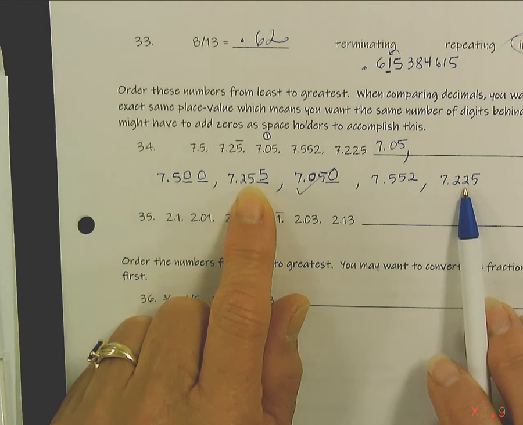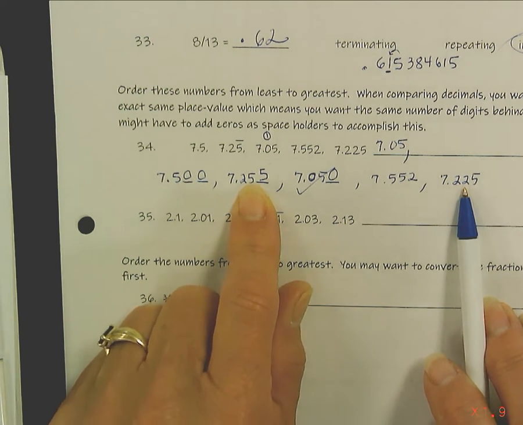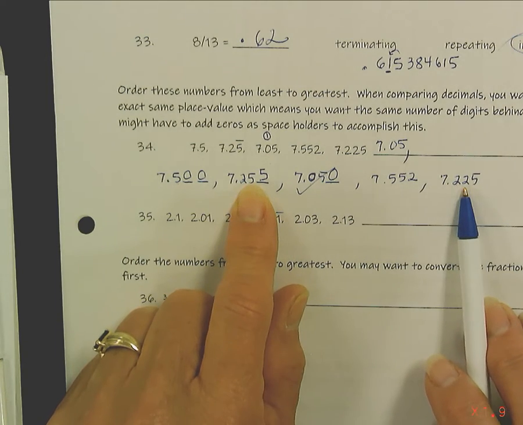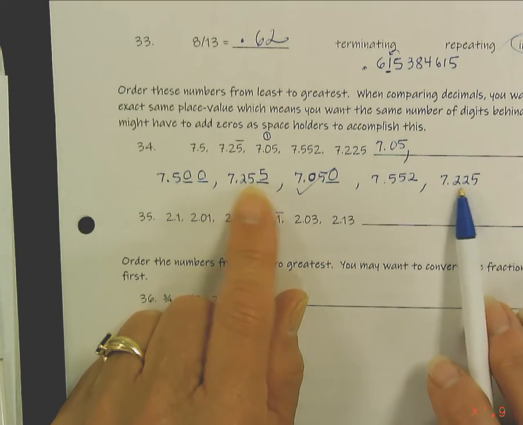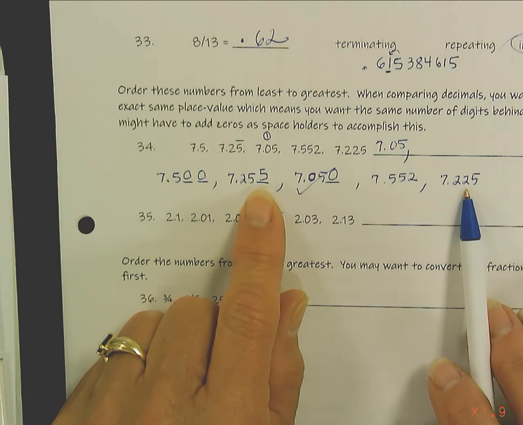Do you know what we're doing here, honey? Okay. I need you to talk to me so I can hear your answers. It's okay if you tell me a wrong answer. We'll fix it.